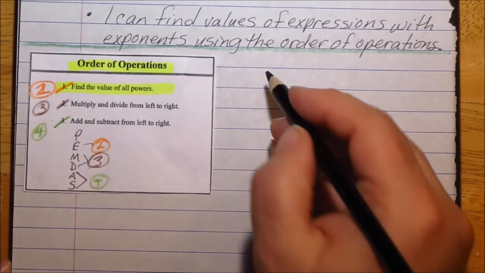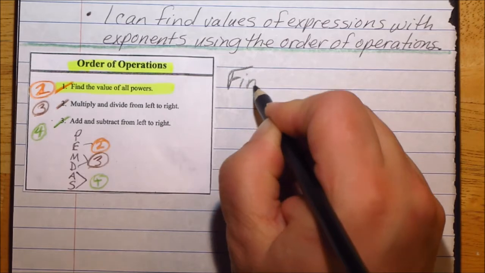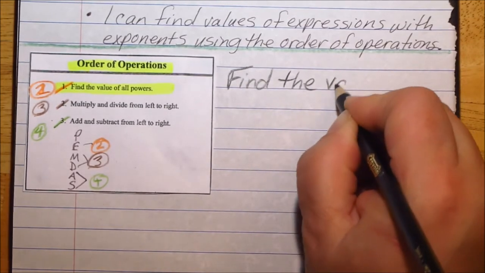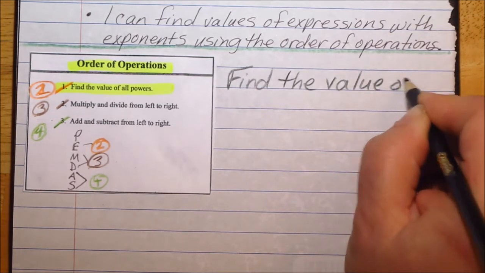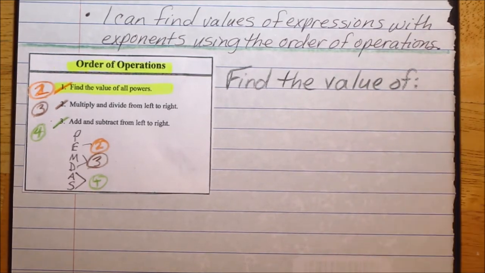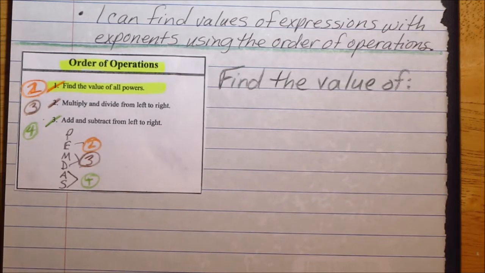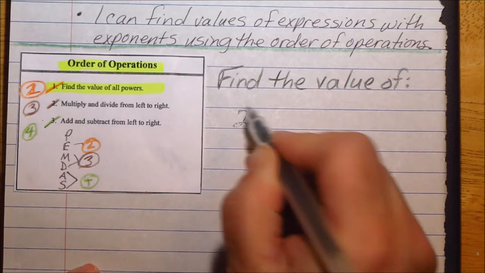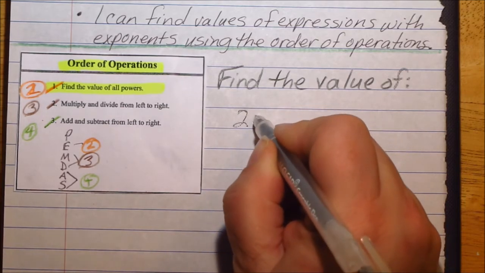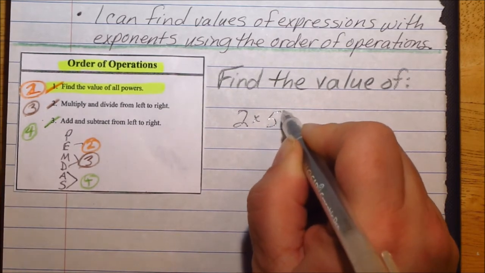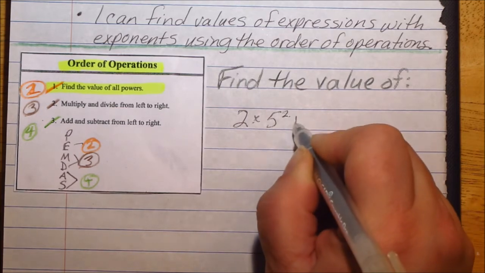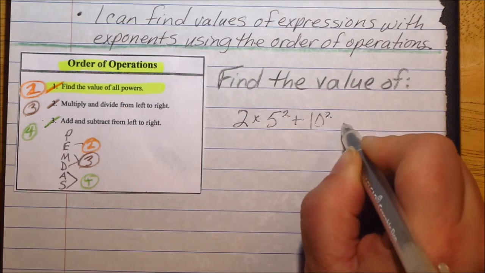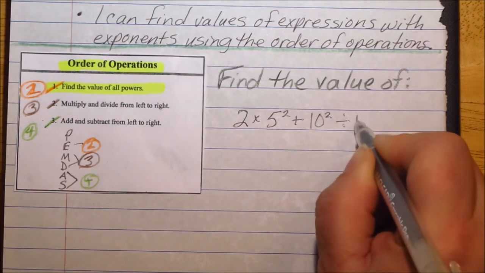Okay, so the instructions are: find the value of, all right, and here's our first problem we'll do. Find the value of 2 times 5 squared plus 10 squared divided by 10.